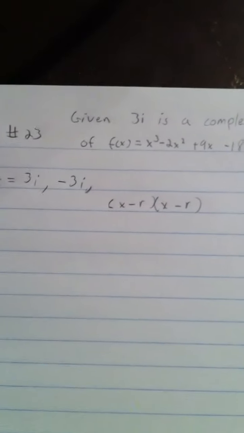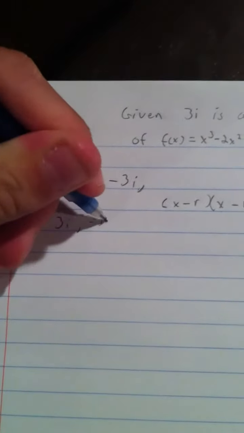So in order to find it, we're going to factor these two zeros together and then use those to divide into the original formula. So put it into the formula x minus r, and since zeros are meant to make x equal 0, x is going to equal r, so r equals 3i and negative 3i.